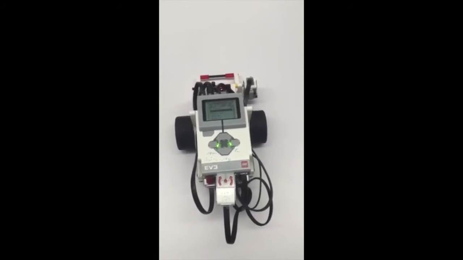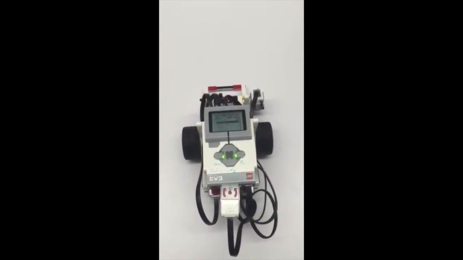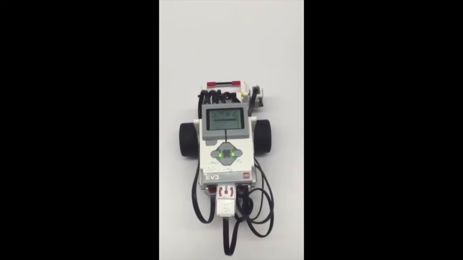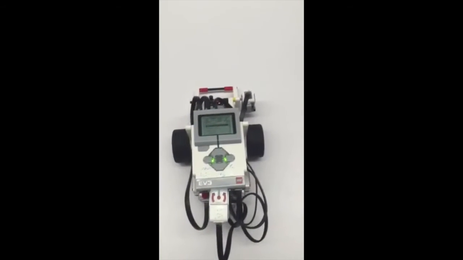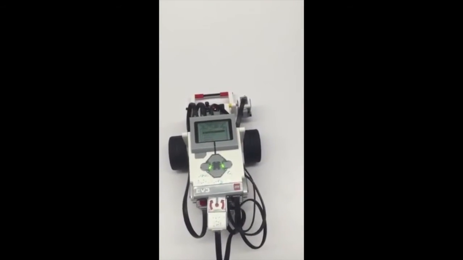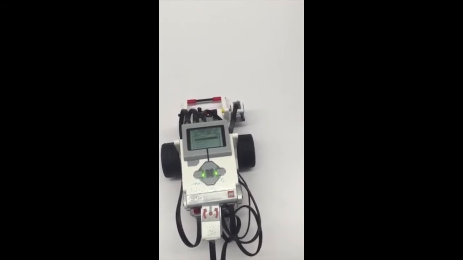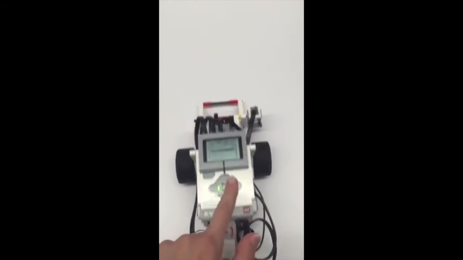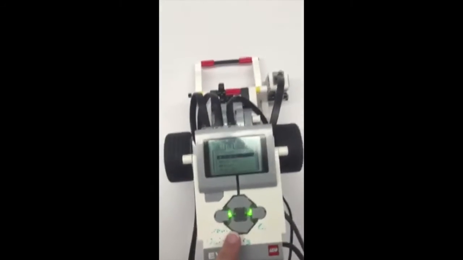So let's try it out. It's supposed to go straight, turn around 3 times, because we have a condition in the loop that if it's more than 3, it should stop after that. And let's go. And also it's supposed to smile while it's turning.